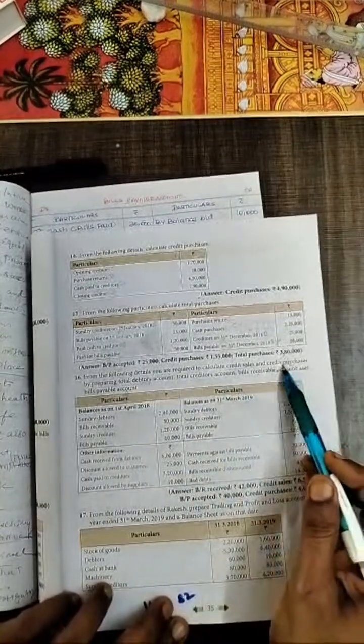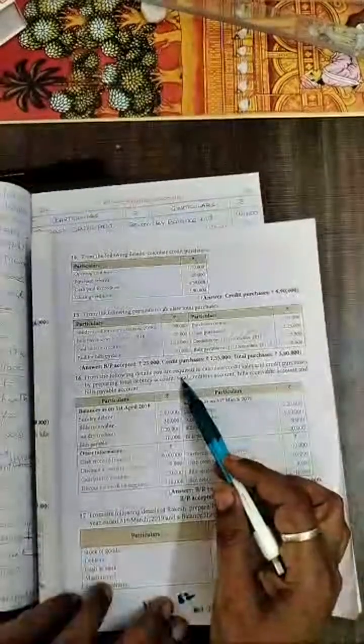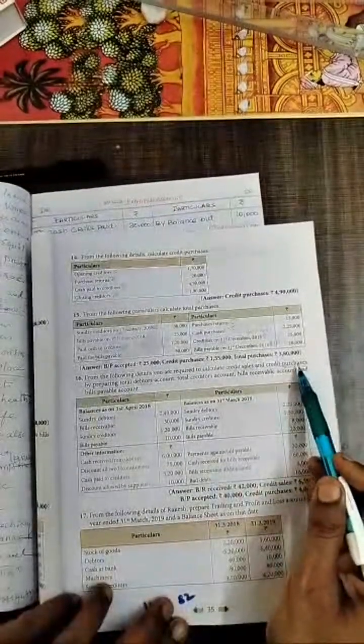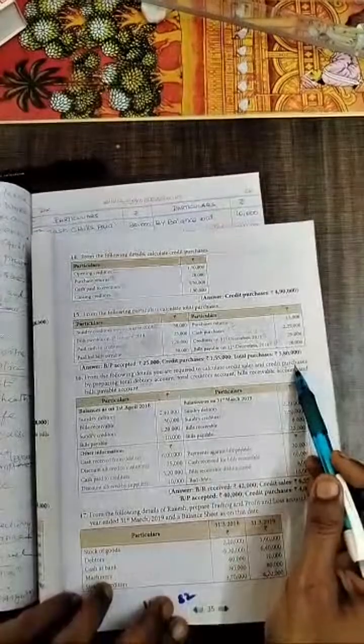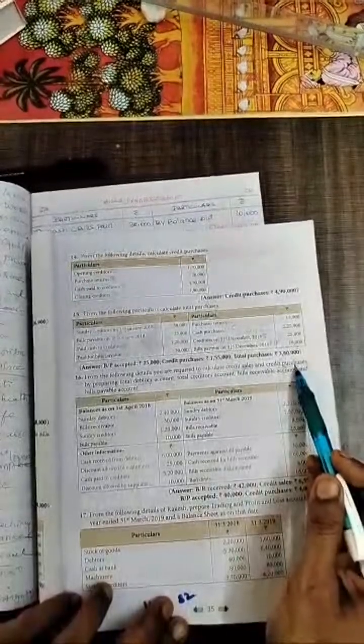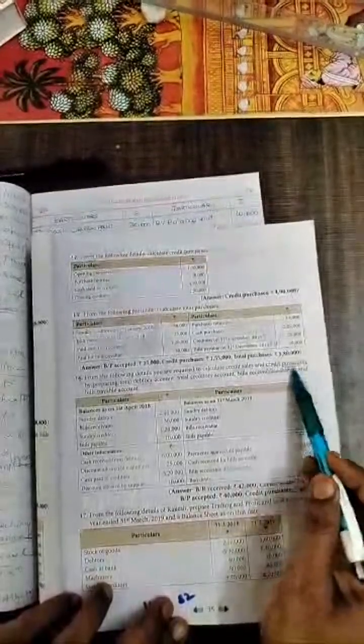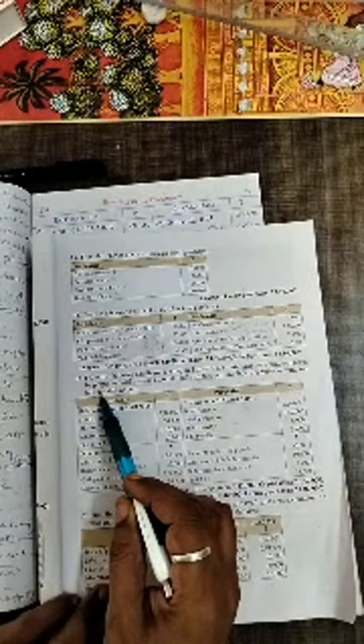And to find out credit purchases, we need to calculate the total creditors account and the bills payable account. Got it? If you find out bills payable, you can calculate the total creditors account. Through the total creditors account, you can easily calculate the credit purchases.